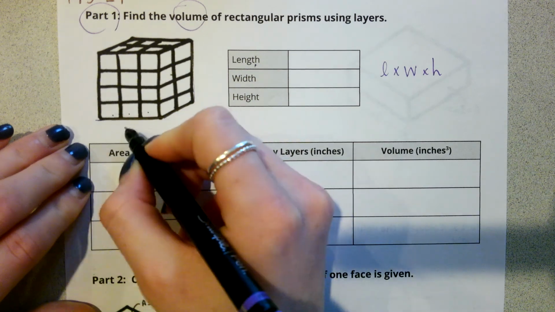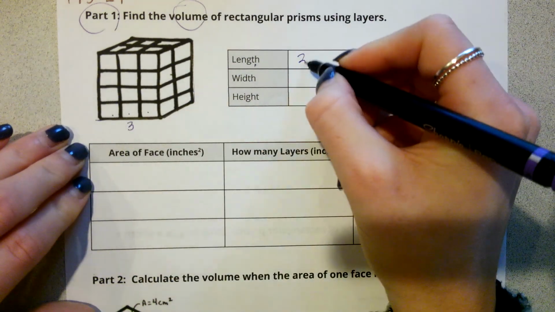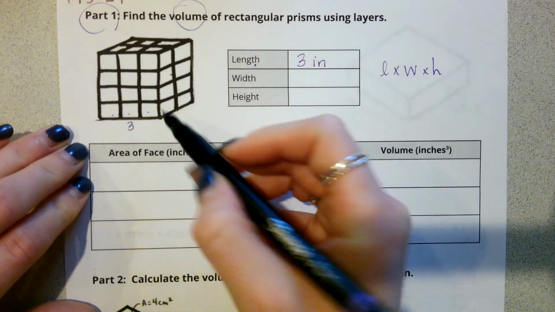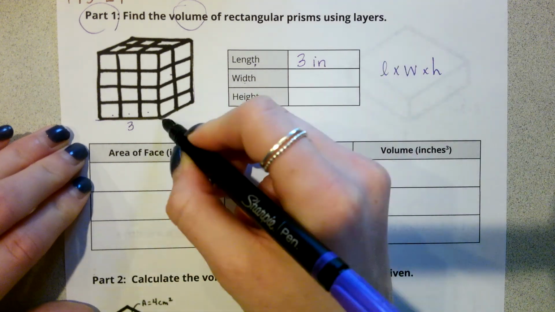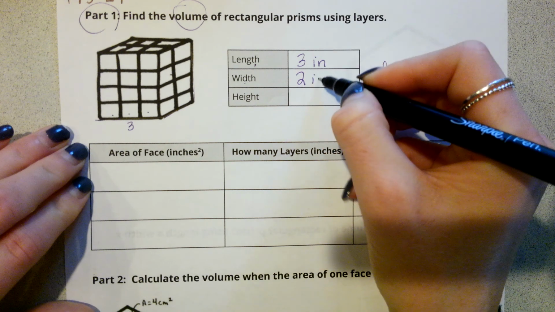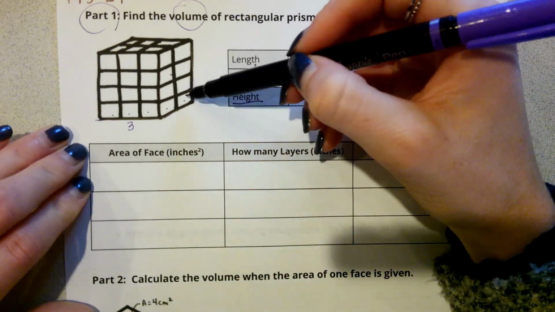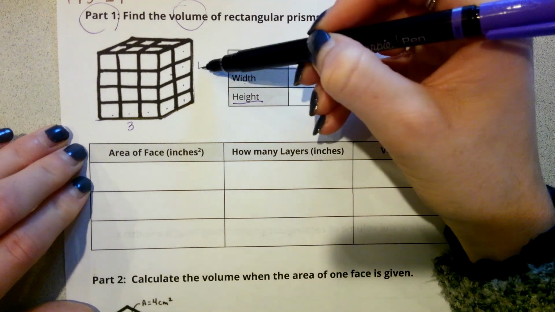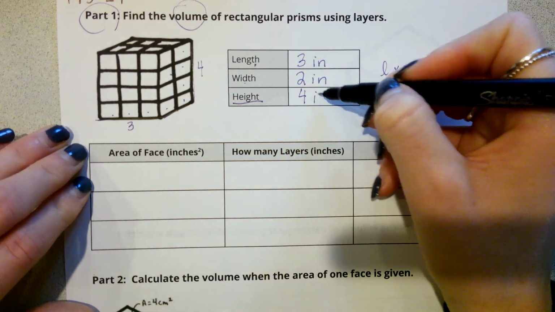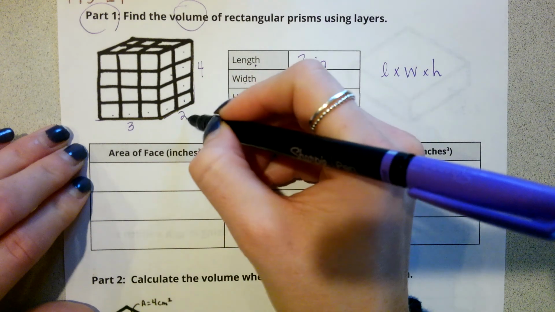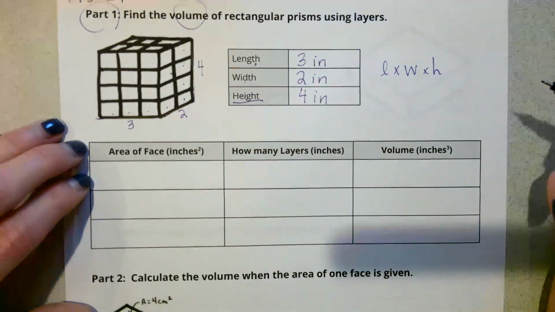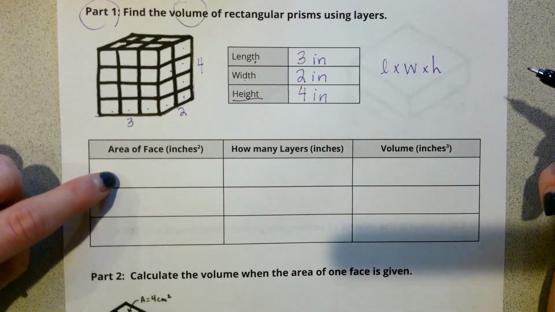And so if we want to find the length, okay, well, the length is how long? So 1, 2, 3. We're going to say our length is 3 inches. These are measured in inches. Our width is 2 inches because 1, 2 cubes. And then our height, how tall is our figure? 1, 2, 3, 4. Our height is 4 inches. I'll fill in our width here. So we're going to do the layers just like you did on Friday.